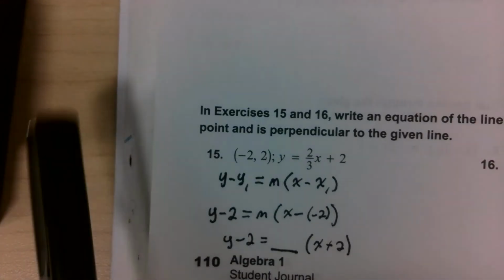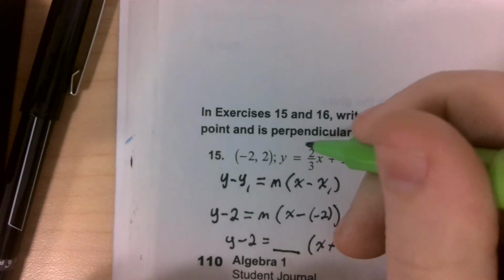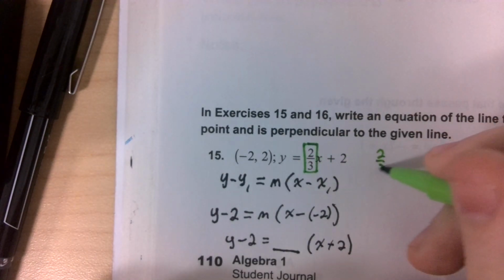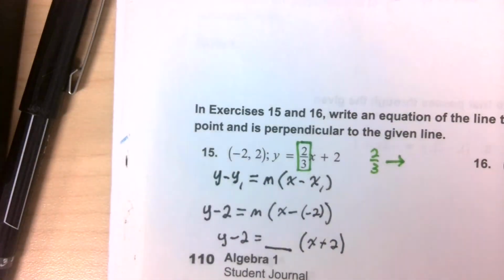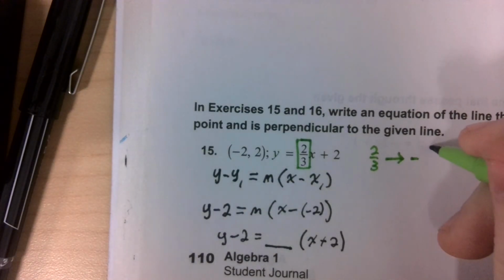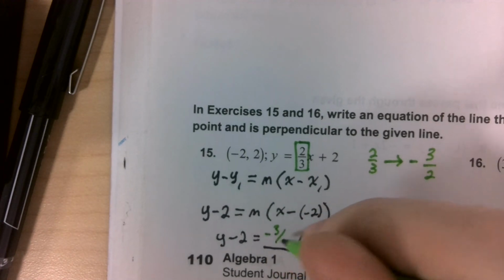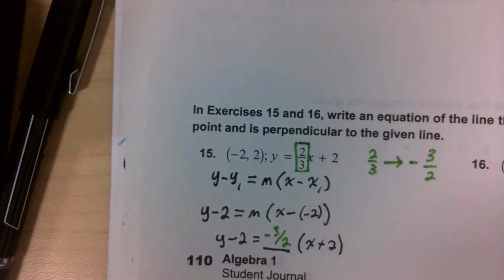That value of m is going to be the negative reciprocal of 2/3. So we got to take 2/3, and we have to make it negative and flip it, giving us -3/2. So our slope of our new line is going to be -3/2.